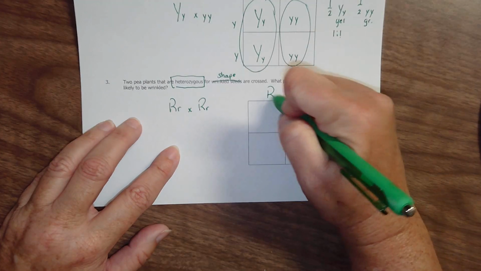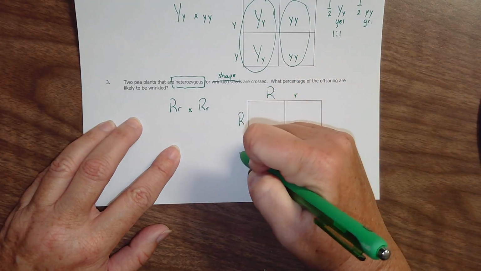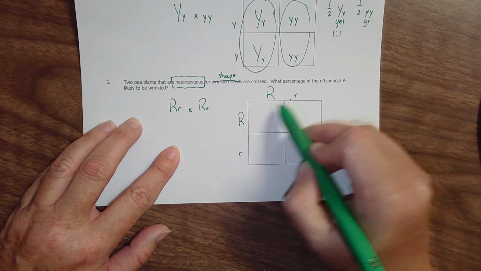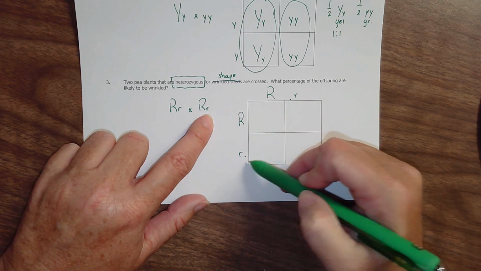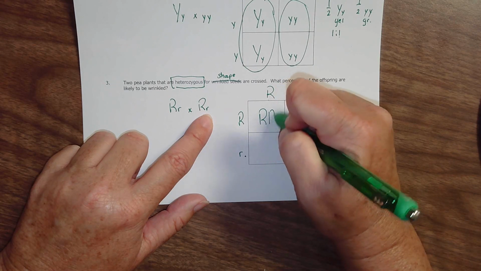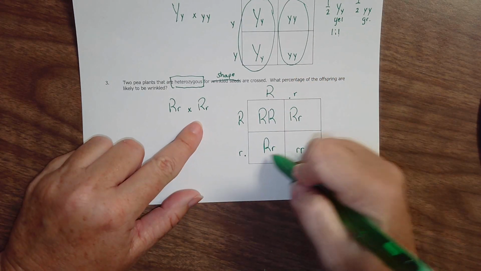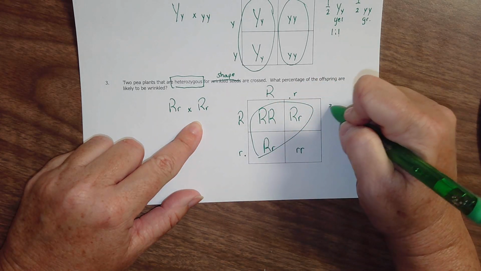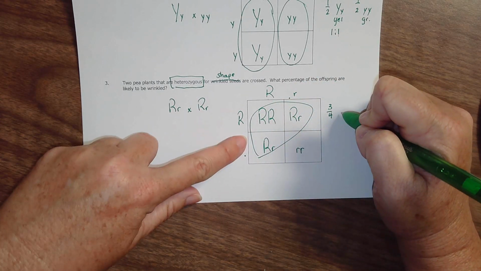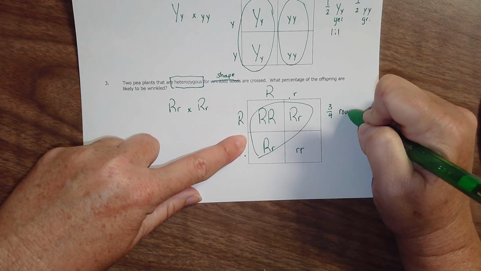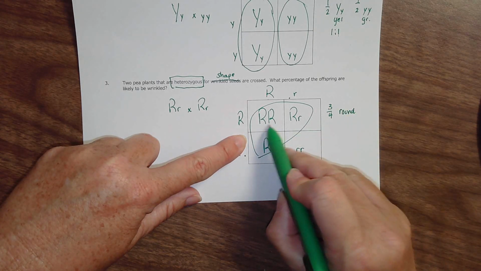All right, this parent can contribute either allele. This parent can contribute either allele. When we combine everything, you'll see that 3/4 are round. This one's round because it has 2 dominant alleles.